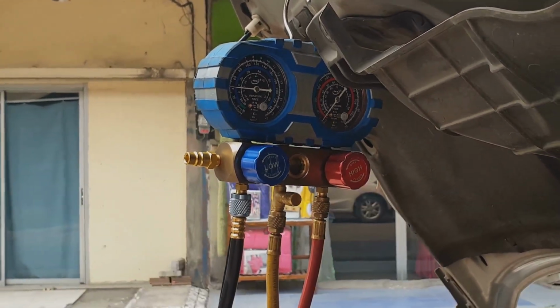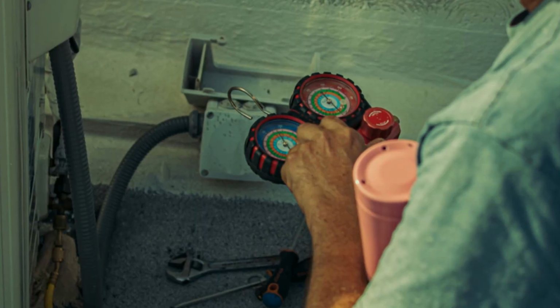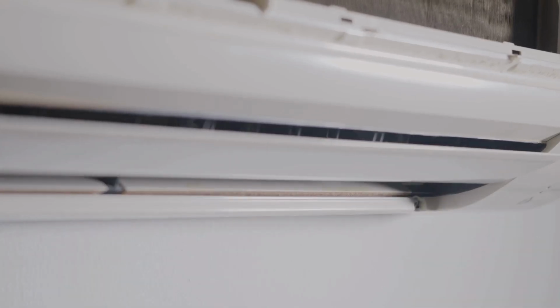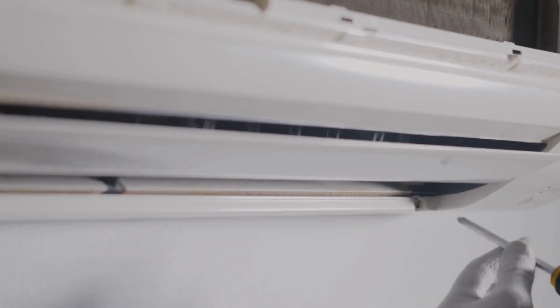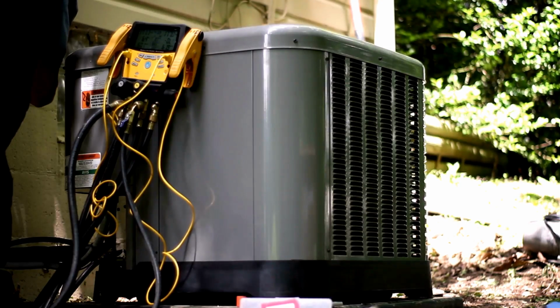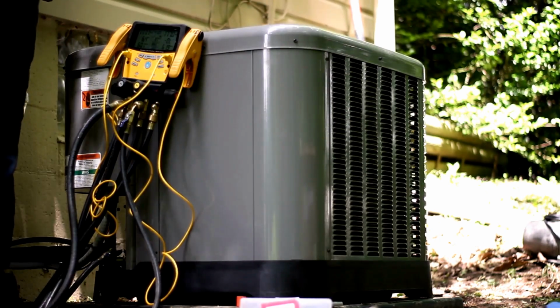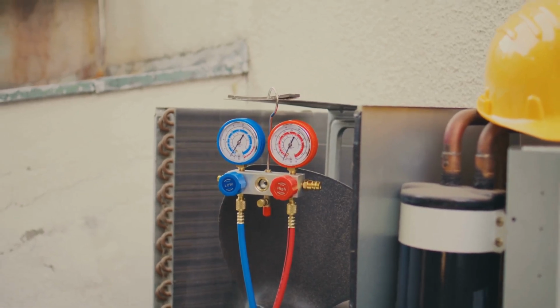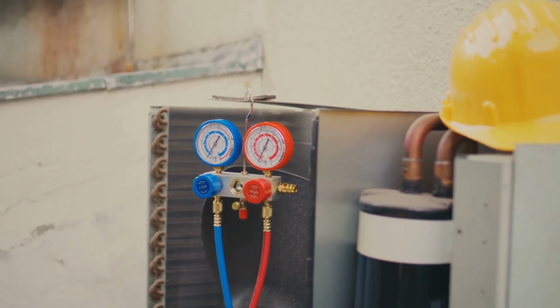Now onto low side pressure. This measures the suction side pressure of your compressor. It's key for diagnosing issues in the evaporator and the refrigerant's ability to absorb heat. High low side pressure could be an overcharged system or a problem with the metering device. Low side pressure, think along the lines of a restricted metering device or low refrigerant charge.